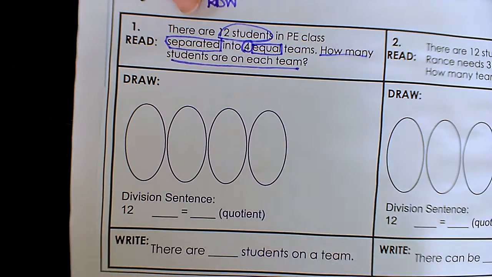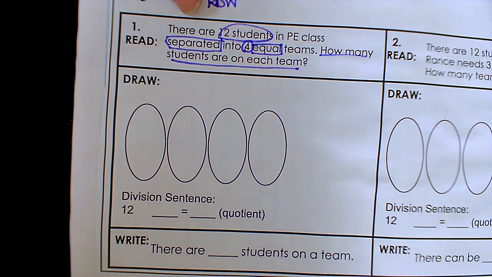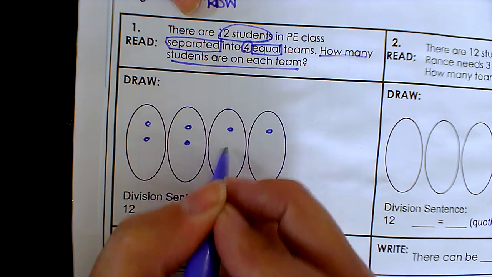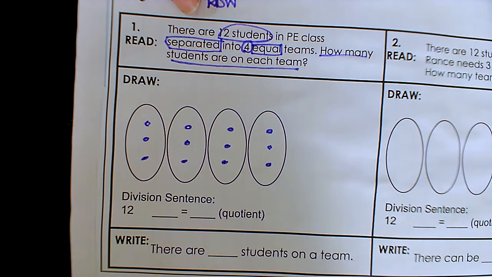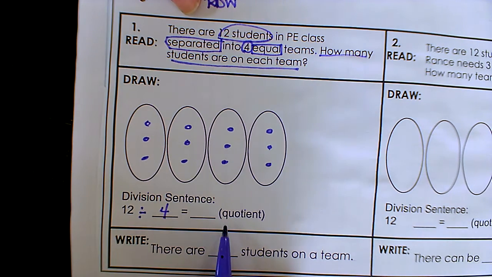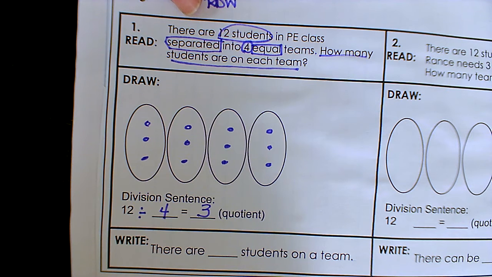So now we're going to draw, and we're going to work with an array just like we did yesterday. So I see 4 equal teams, and so we have 4 ovals here, 4 groups. So just like yesterday, I'm going to now count across until I get to 12. 1, 2, 3, 4, 5, 6, 7, 8, 9, 10, 11, 12, and I can stop. That worked out so nicely. I did 12 divided by 4, and now my quotient, remember that's our math word for answer to a division problem, is there are 1, 2, 3 in each circle.